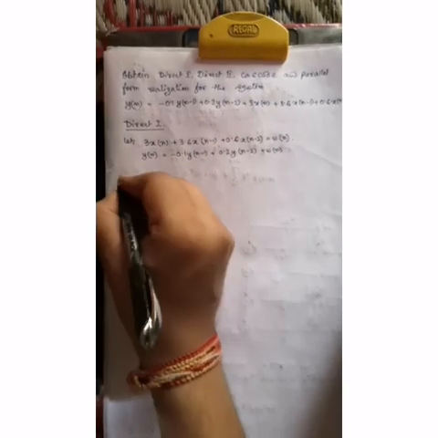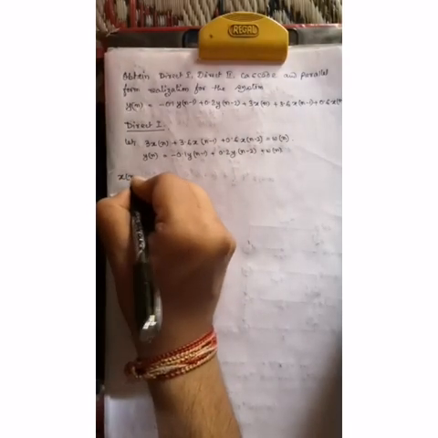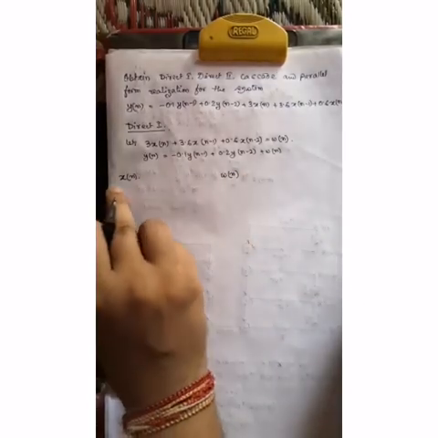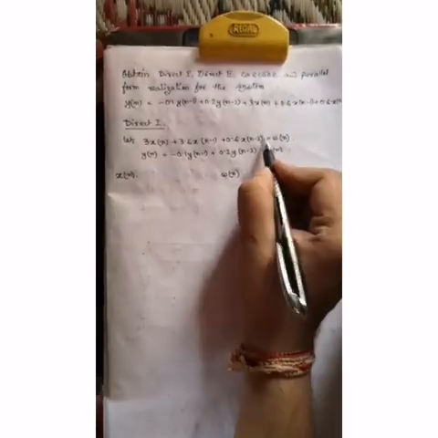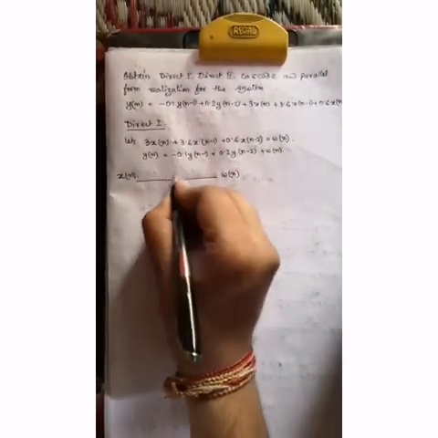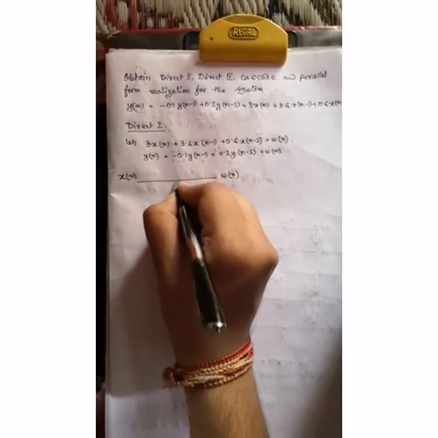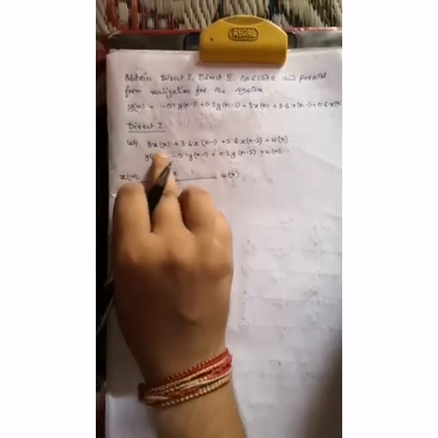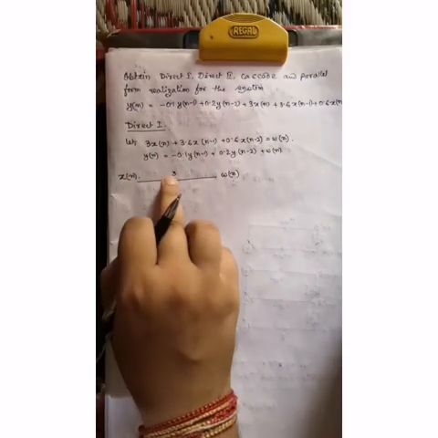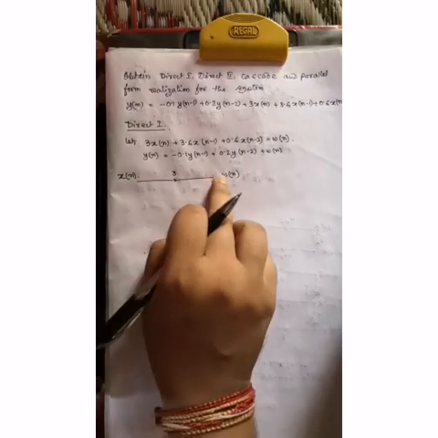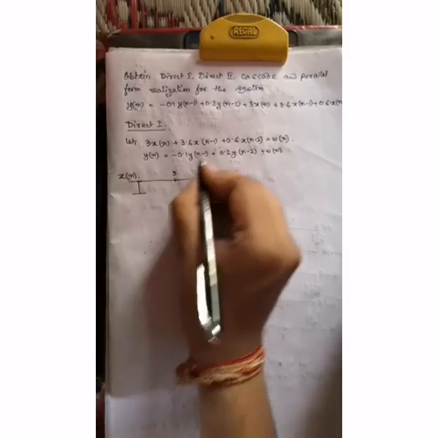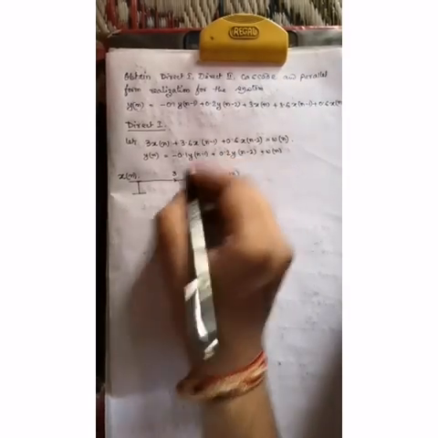So let's draw it. It is xn, the input, and this is wn, the output for the first equation. You can see the first thing is xn into 3, where no xn minus 1 is there, that means there is no need of the z inverse. Then plus, now we need a z inverse because it is n minus 1.